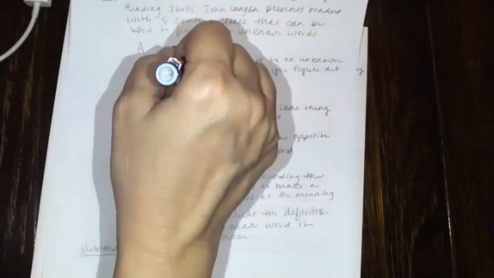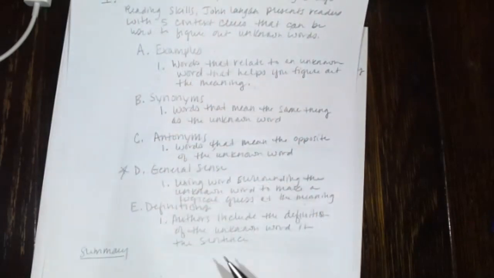However, I do think that John Langan's point was to explain each of these things. He thinks they're really important. So it might be better to include a blurb of what that means. So for this particular summary, I might include those definitions in there.